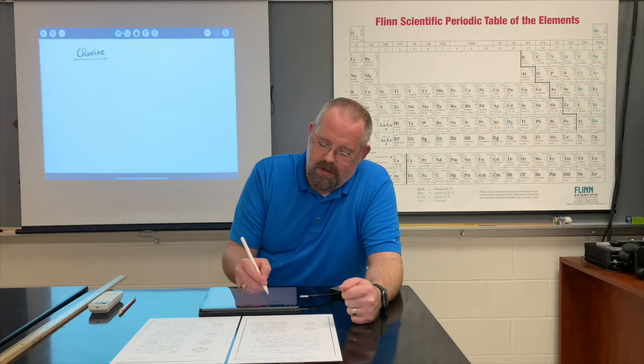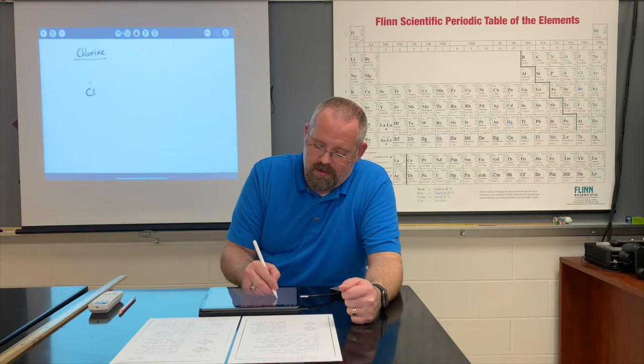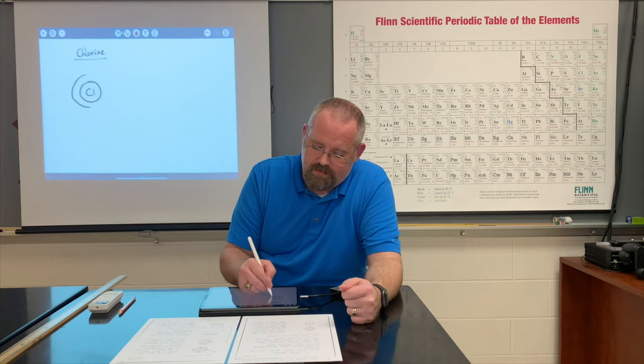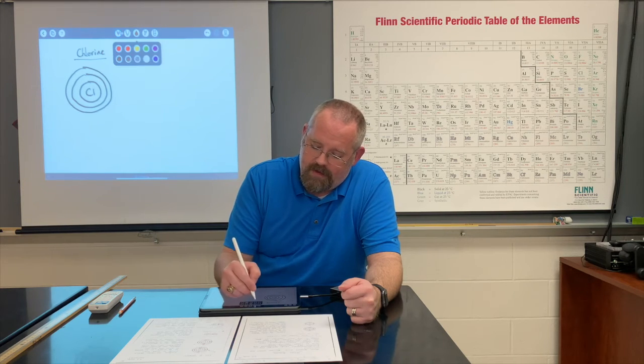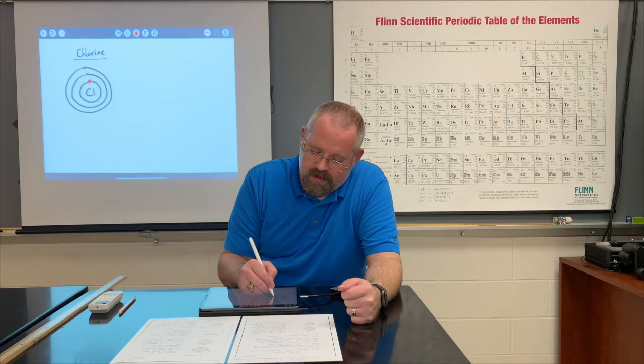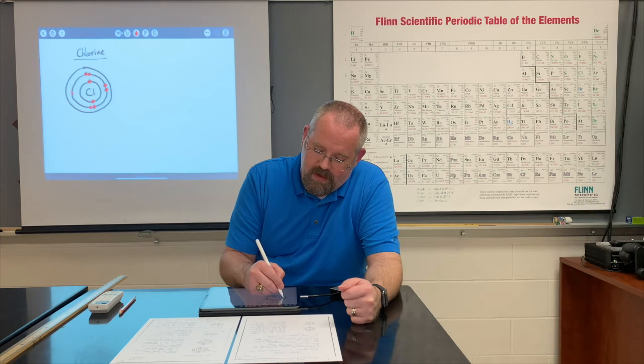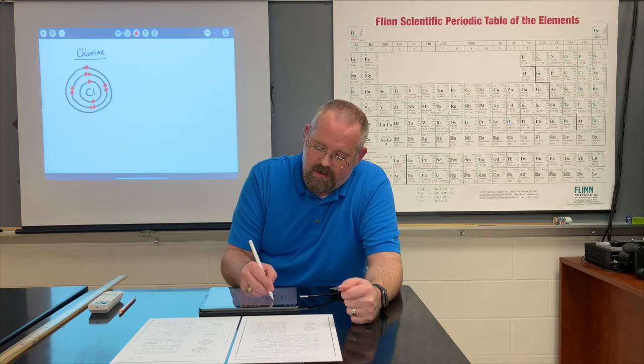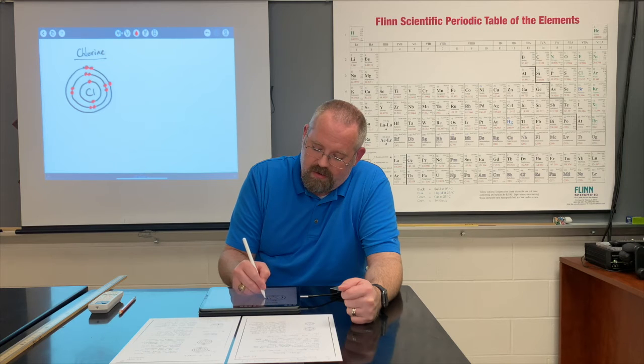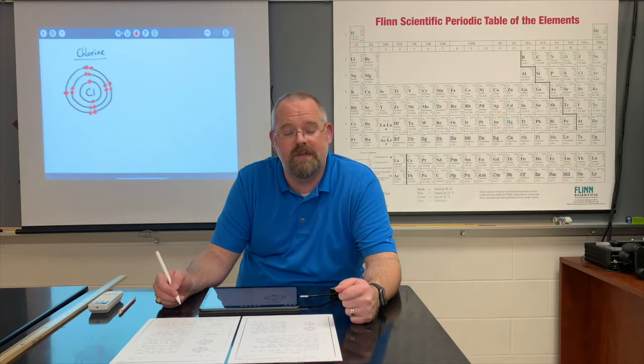Chlorine is also in the third period. It also has 3 layers. Okay. That first layer has 2. The second layer has 8. And that third and final layer has a total of 7, giving it a grand total of 17.